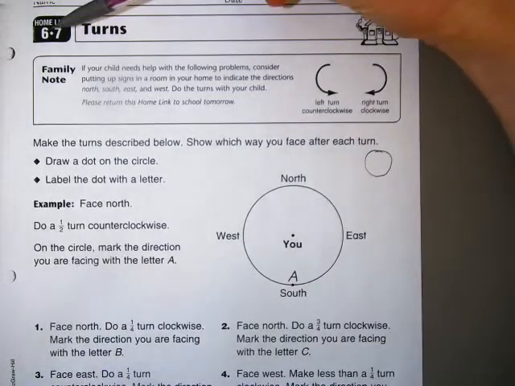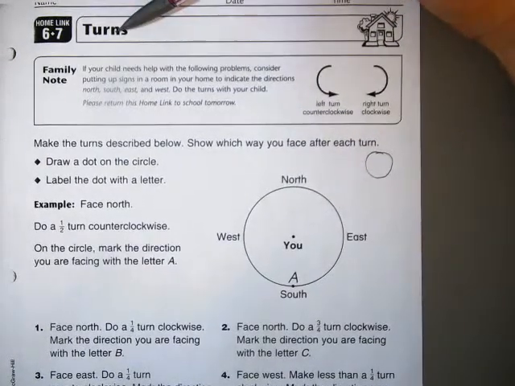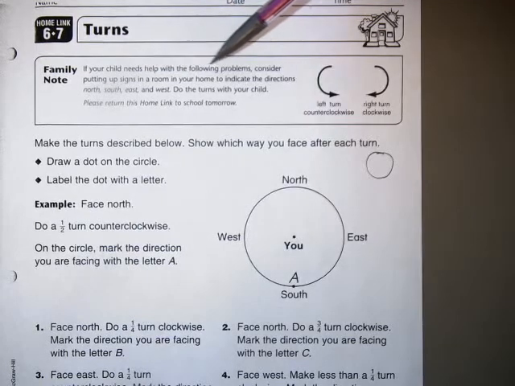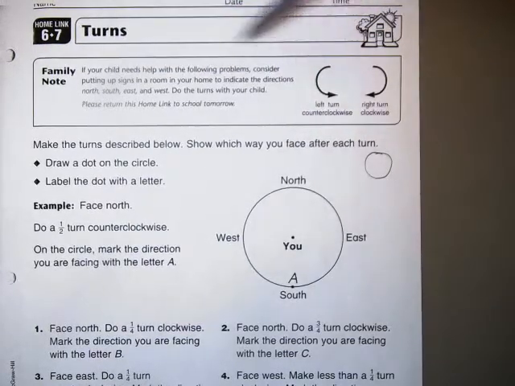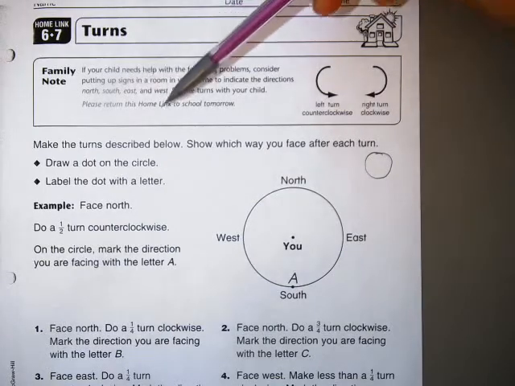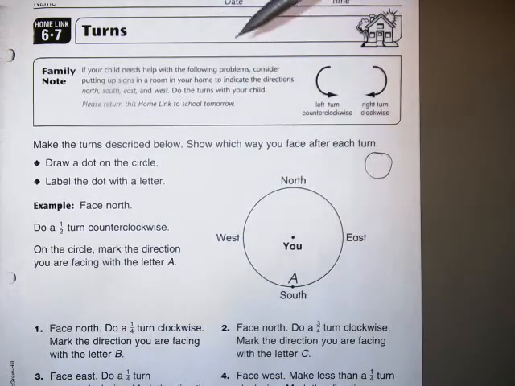This is Homelink 6.7 of Everyday Math, Turns. If your child needs help with the following problems, consider putting up signs in a room in your home to indicate the directions: north, south, east, and west. Do the turns with your child.